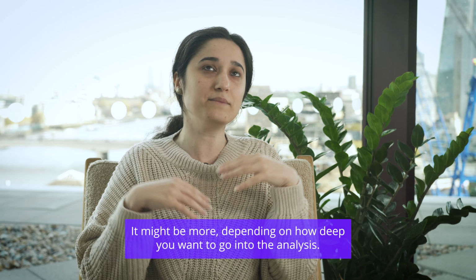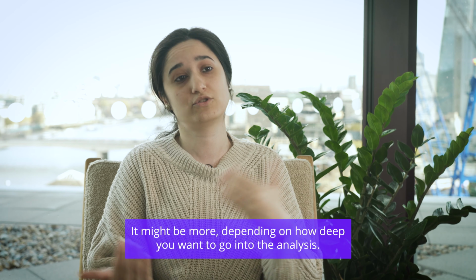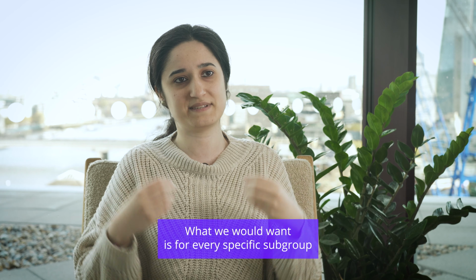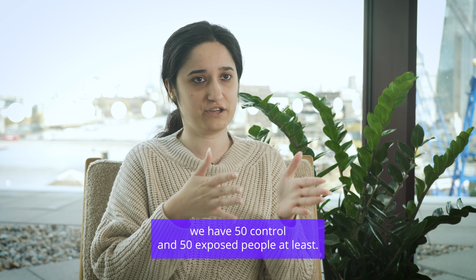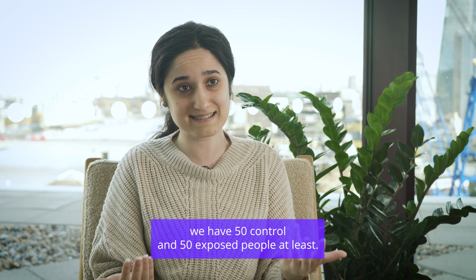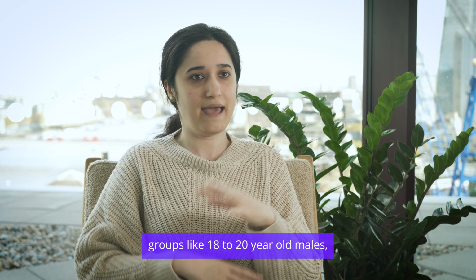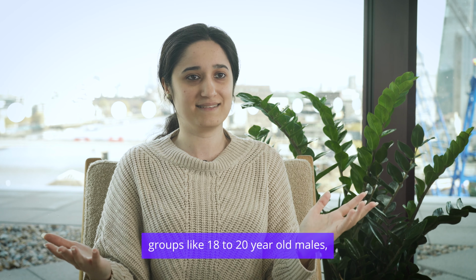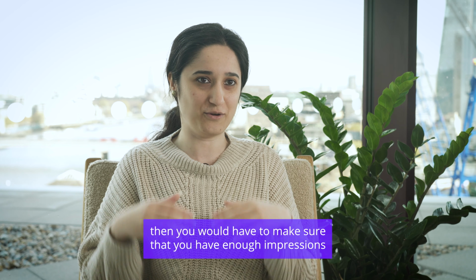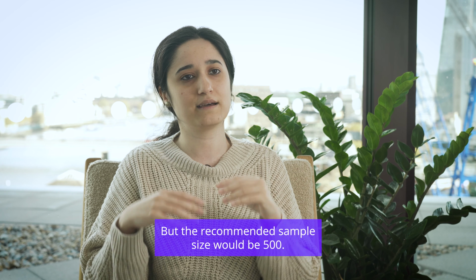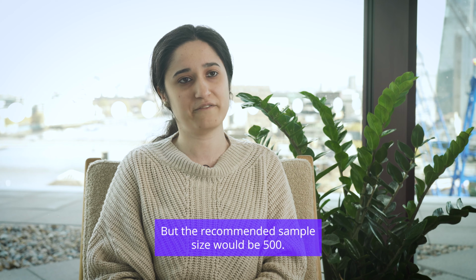For studies, a robust sample size would be about 500, and that roughly becomes 250 control and 250 exposed people. It might be more depending on how deep you want to go into the analysis. What we would want is for every specific subgroup, we have 50 control and 50 exposed people at least. So if you want to look at very specific groups like 18 to 20-year-old males, then you would have to make sure that you have enough impressions in that group and you get enough sample size. But the recommended sample size would be 500.